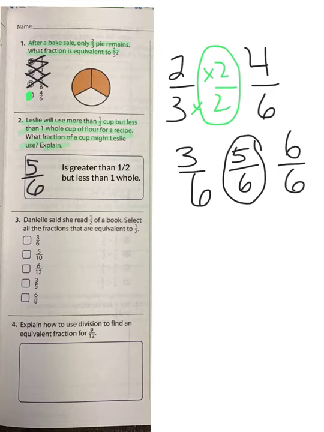All right, number 3. Danielle said she read half of a book. Select all the fractions that are equivalent to 1/2. Well, I know that with 1/2, the numerator will be half the amount of the denominator. And 3/6 would work because 3 is half of 6. 5/10 would work because 5 is half of 10. 6/12 would work because 6 is half of 12. 3/5 and 6/8 will not work because 3 is not half of 5 and 6 is not half of 8.